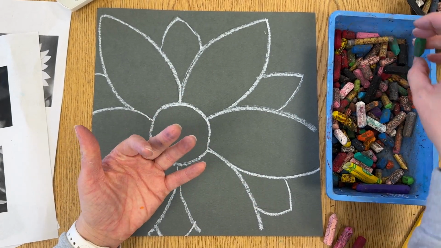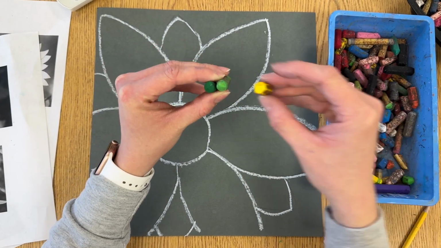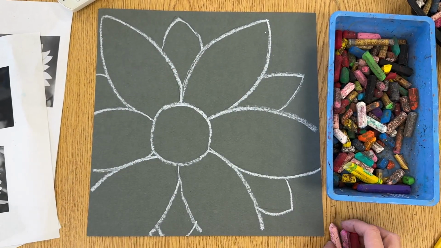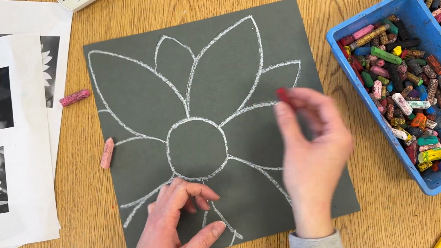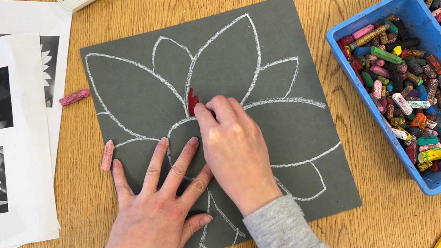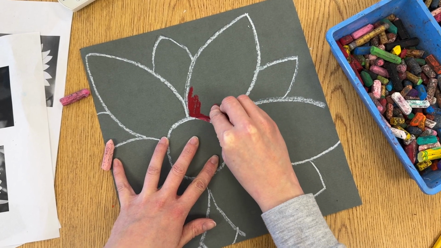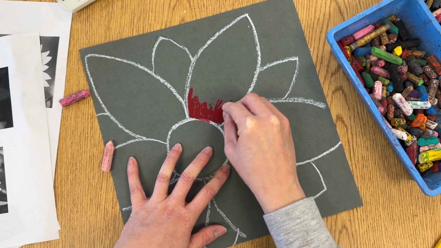For example, if you want your local color to be green, let's say, you can use a darker green for the darker, and then you could use a yellow for the lighter. So whatever your local color is, you're gonna start with the darkest first, and you're gonna color upward lines for the shadow. So I'm gonna do my best to stay off of the white oil pastel, but if you get some on top, then we can trace over it at the end.